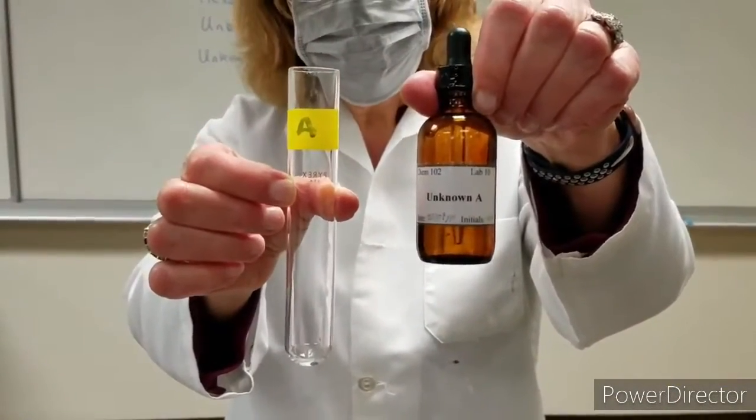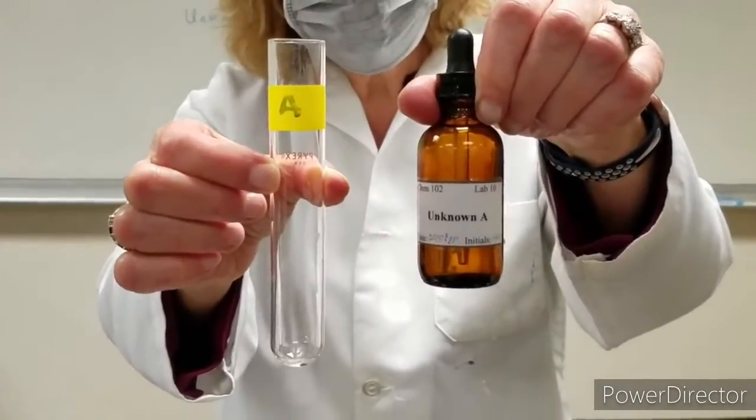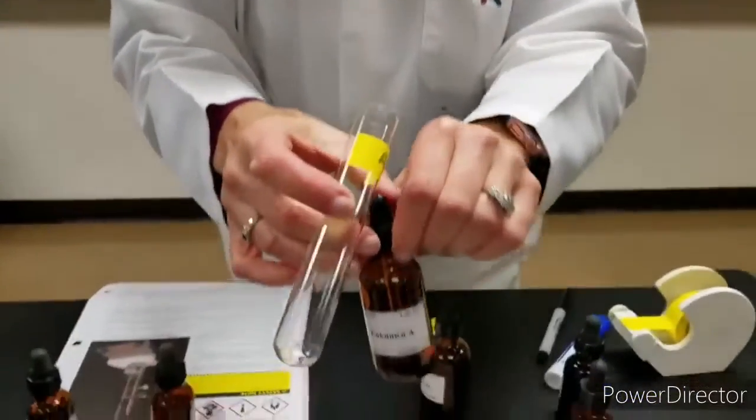Unknown liquid A, we're going to determine the boiling point of this liquid. I'm going to pour a small amount.